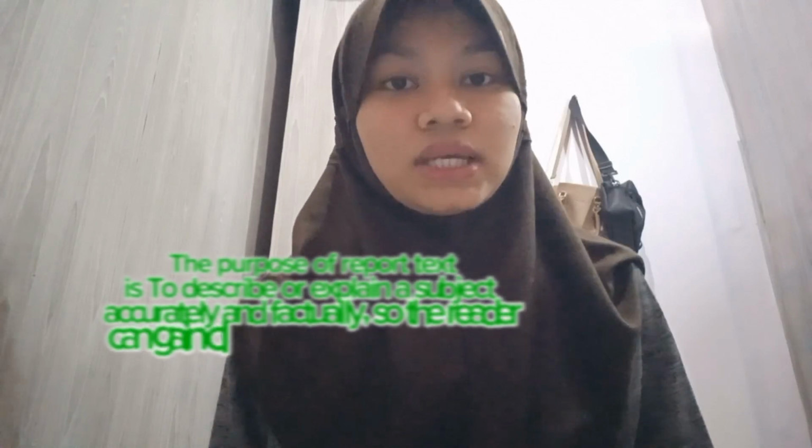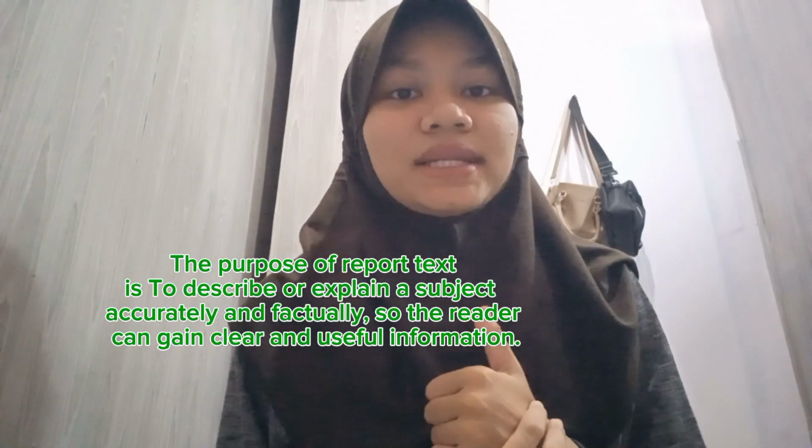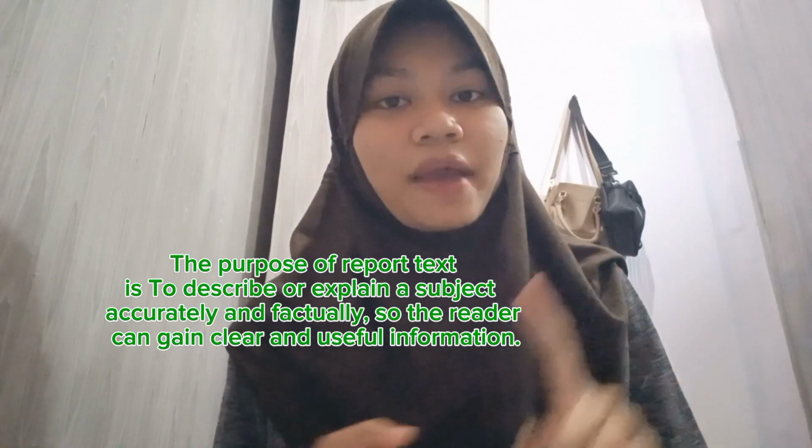Next, so what is the purpose of a report text? Its main purpose is to inform the reader by presenting the information systematically and factually. It helps us to understand something better by describing its features, behaviors, and function in detail. In other words, it's like teaching the readers about something they might not know.